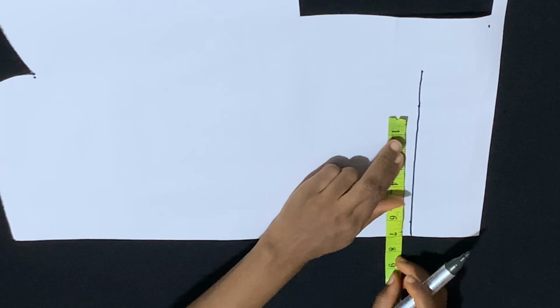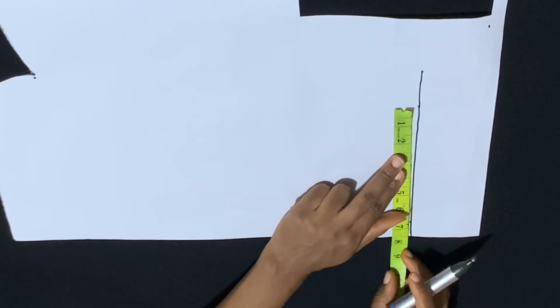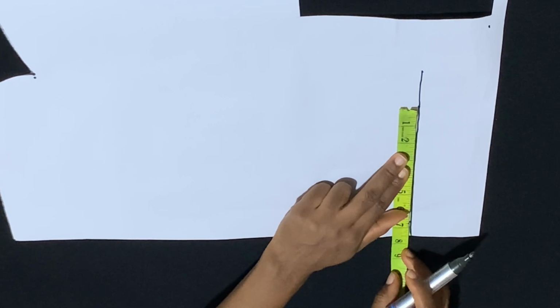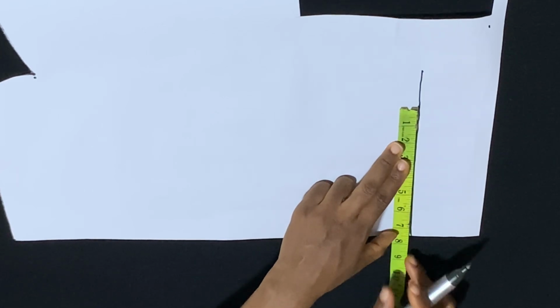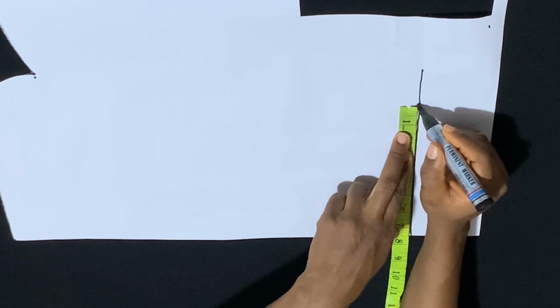So after that, I'm going to input my shoulder measurement. My shoulder measurement is 15 inches. So from here, from this tip here, I'll measure 15 inches. Half of 15 inches, that's 7.5.